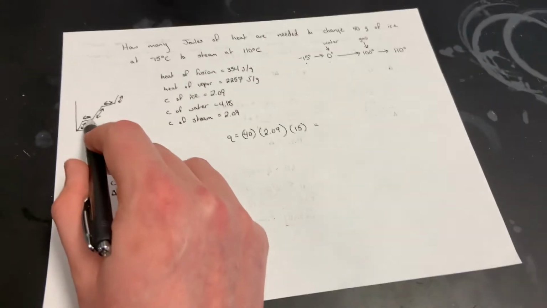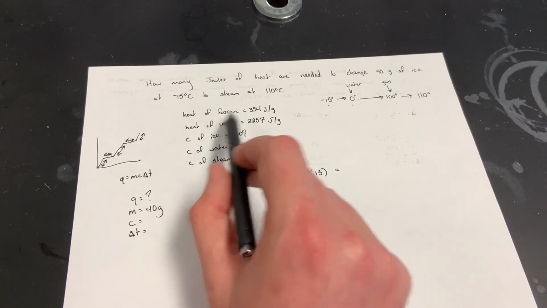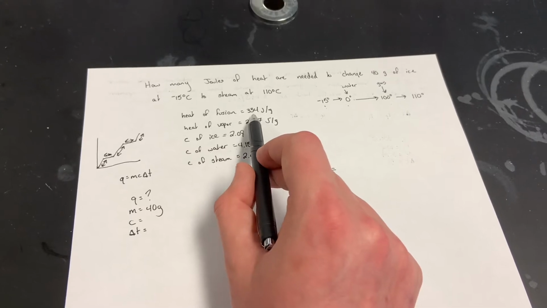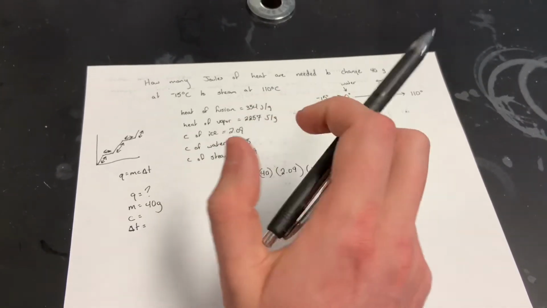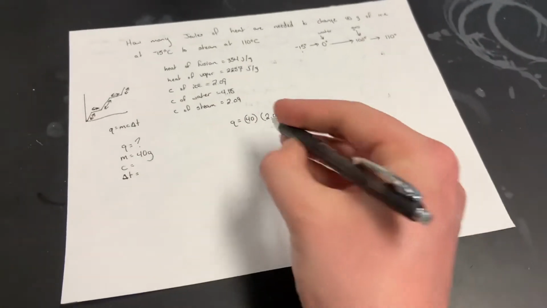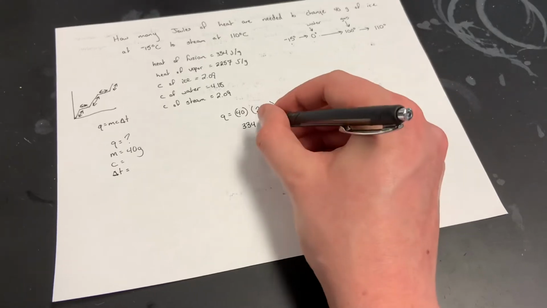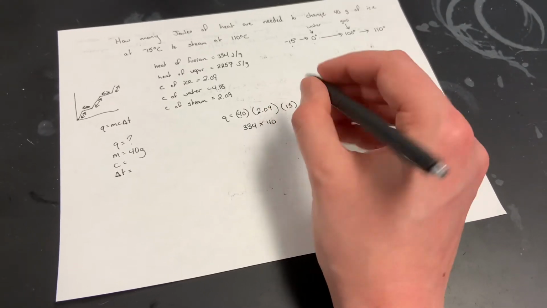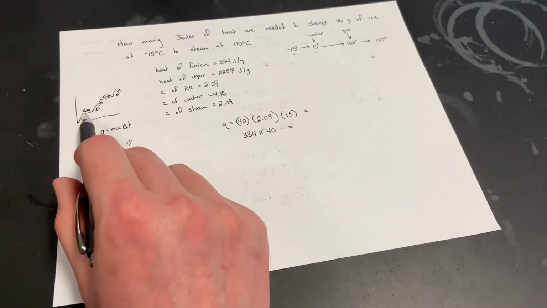That's going to get us to this flat part of the curve. That's where heat of fusion is going to come in. It takes 334 joules per gram to transition from solid to a liquid. So that math is going to be 334 times our mass, which is 40. And that'll give us the joules for this transition.